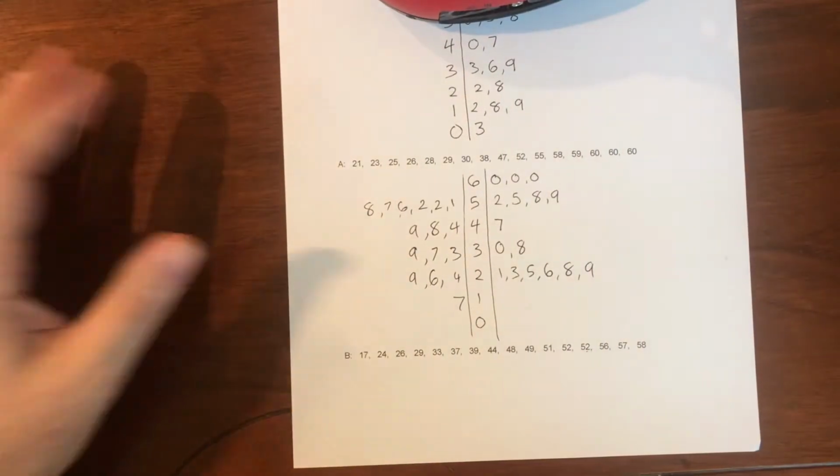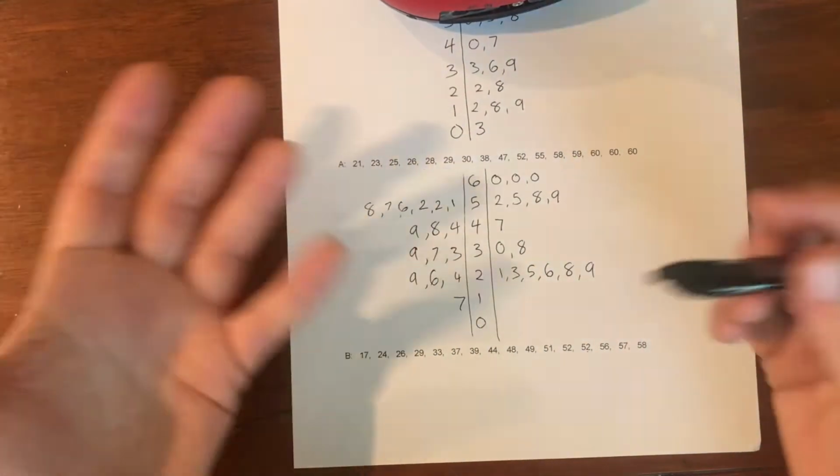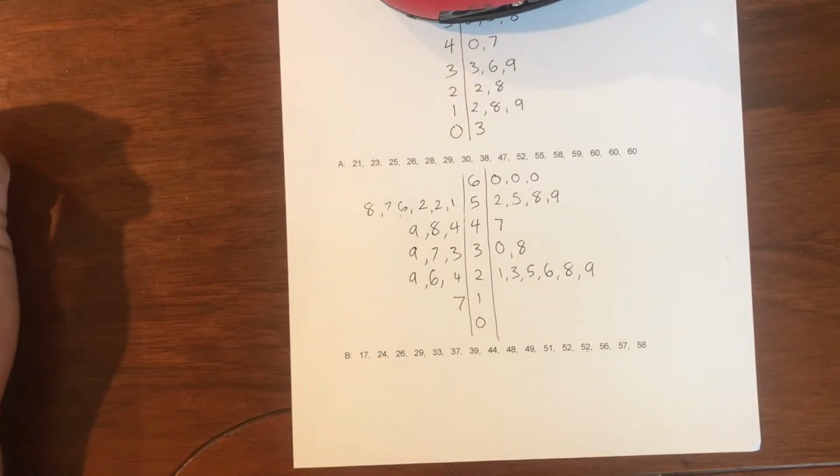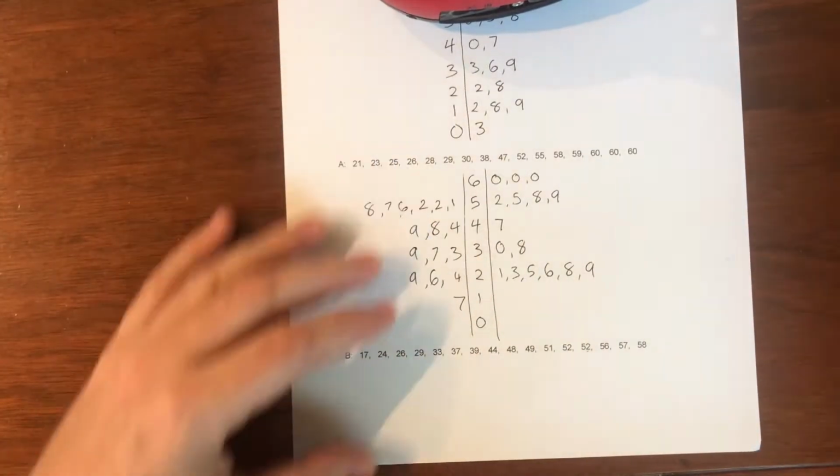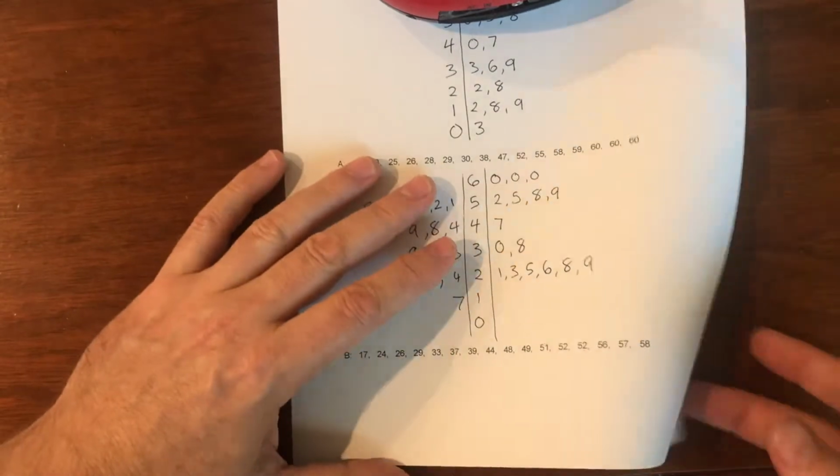And that's all that really is, we're just using it to compare. This is not my favorite. I'm not a fan of the stem and leaf, but I wanted to show it to you in case you ever saw it again. It's not even on your homework. Let me show you what's next.